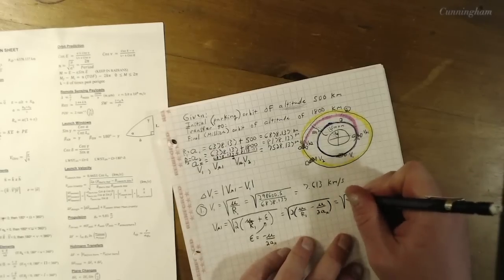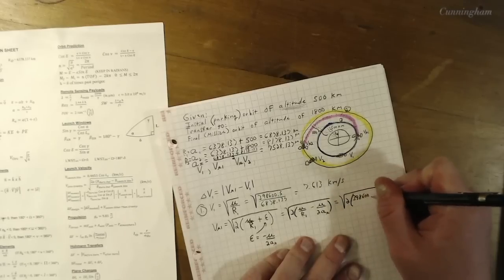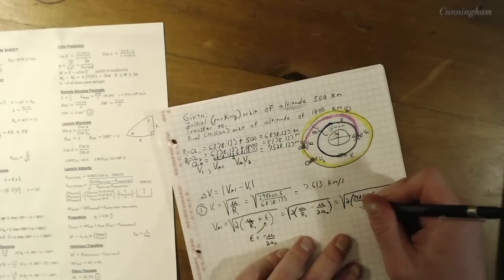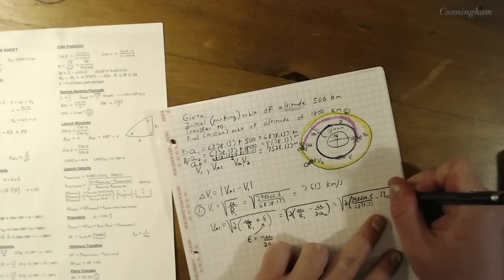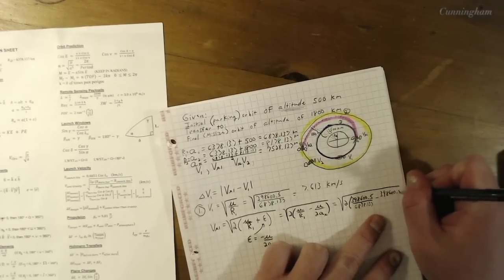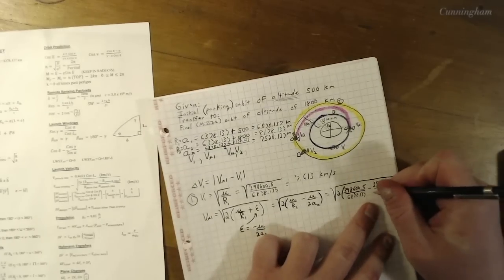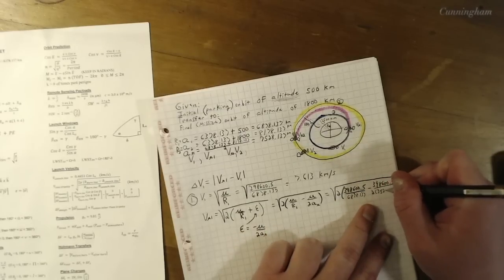We plug and we also chug. Cool, there's mu. R1 we found was 6878.137. Now we'll plug in mu here, and then 2 times 7528.137.